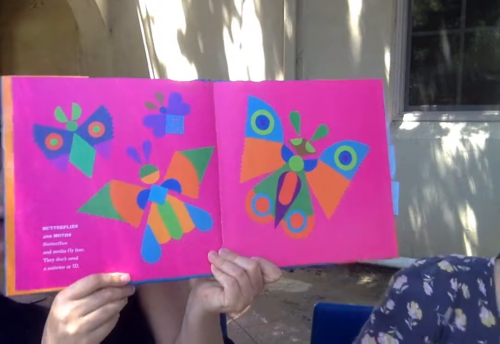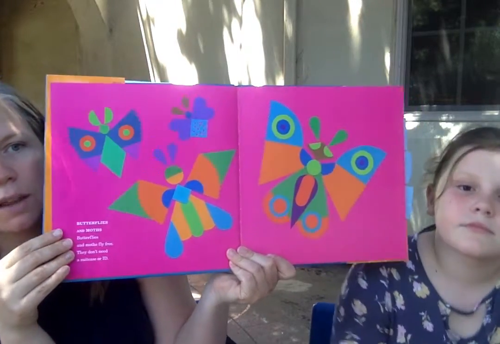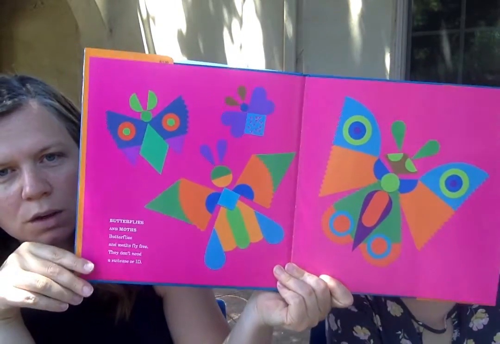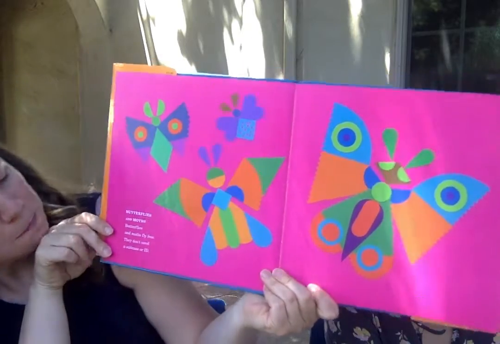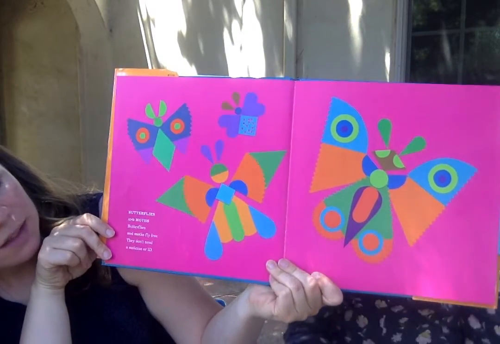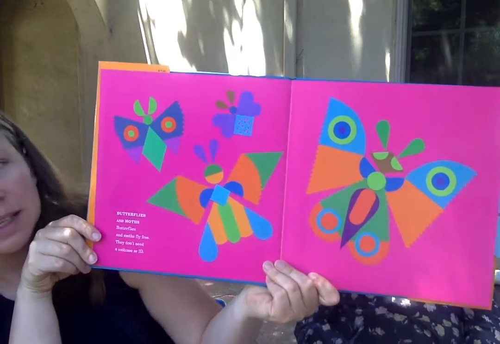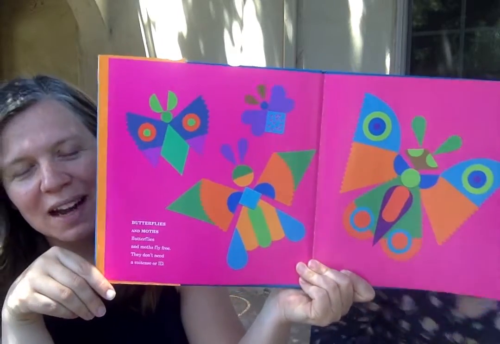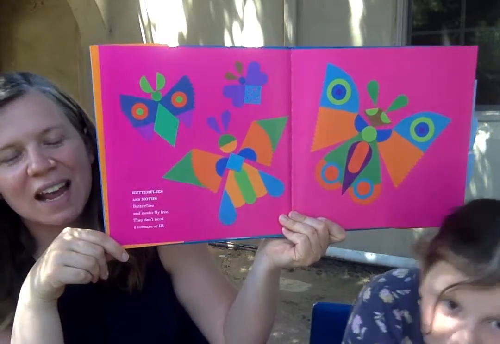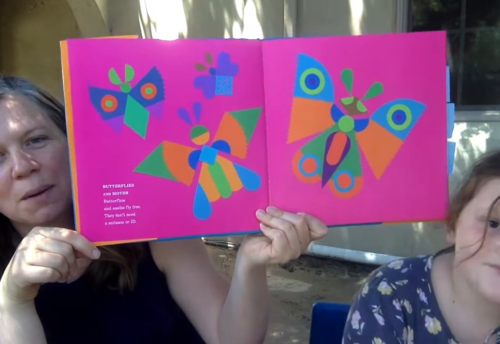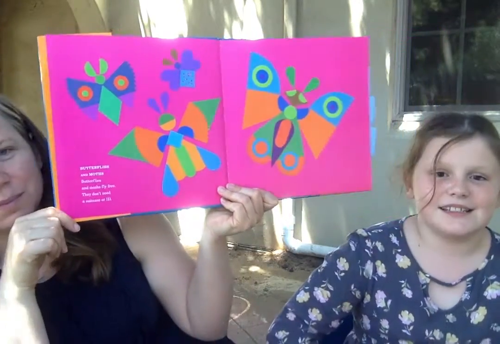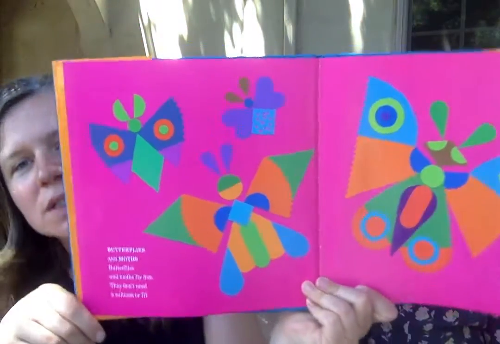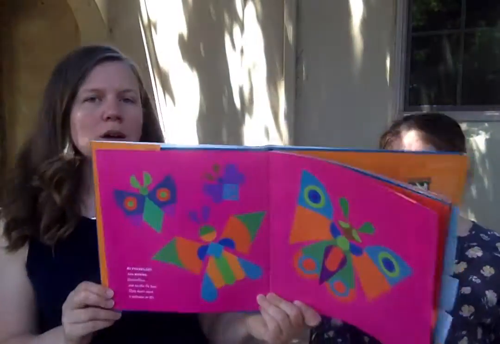So on this page, we have butterflies and moths. There's a little poem down here, and I'll read the poem while you study the butterflies and moths and think about what shapes were used to create these pictures. Butterflies and moths fly free. They don't need a suitcase or an ID. That's funny because when I fly on an airplane, I need a suitcase and I need an ID that I hand over to the people at the airport to prove who I am. Yeah, an ID is basically something that shows who you are. Okay, so what was used to make the butterflies and moths? What shapes do you see?